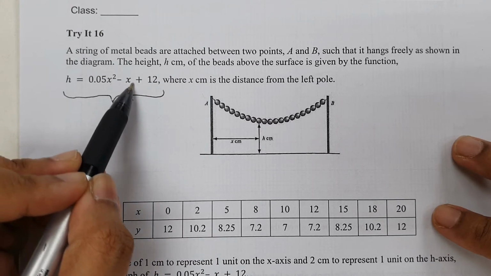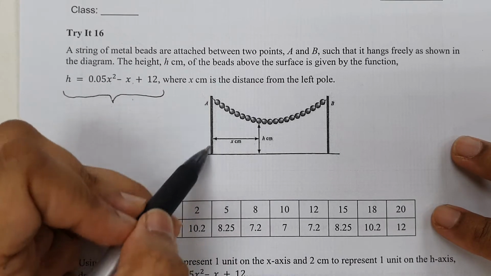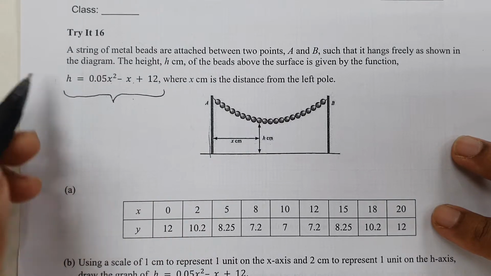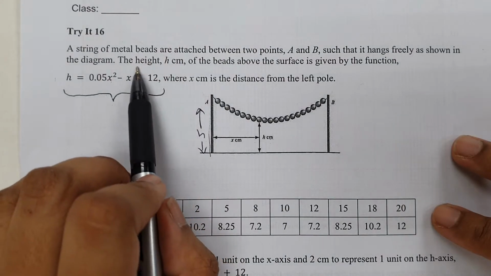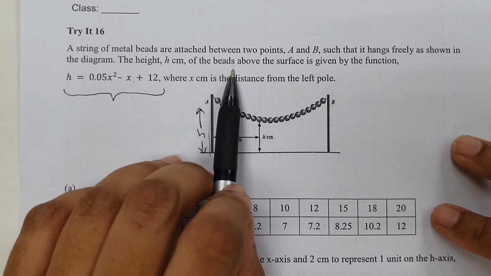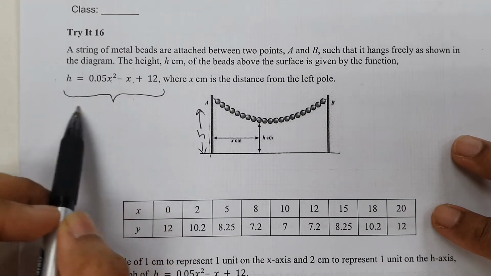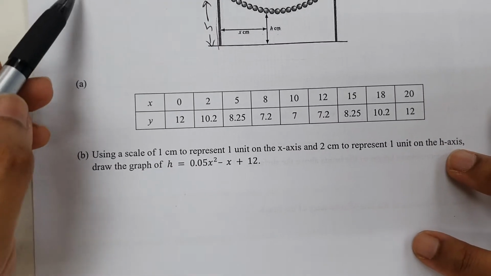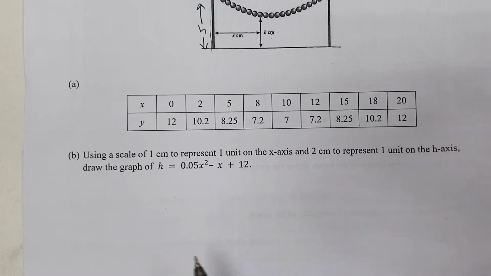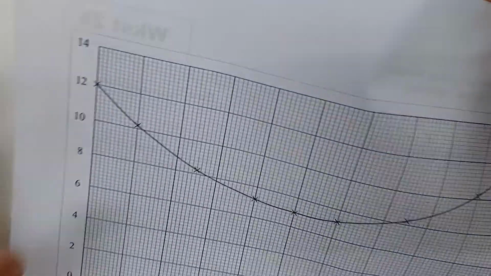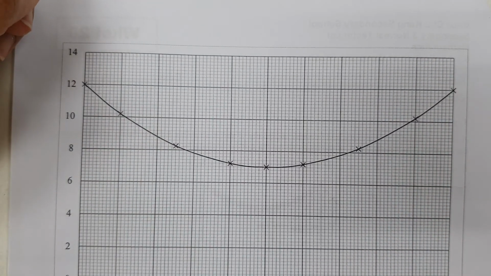What happens is that when I sub in the value of x, where x is actually the distance from point A, I get h. H is the height. How do I know that? Because the question states the height h of the beads above the surface is given by the function. If I plot out the points based on this equation from 0 to 20, I will get the curve on the next page. So I want you to label the axis first.